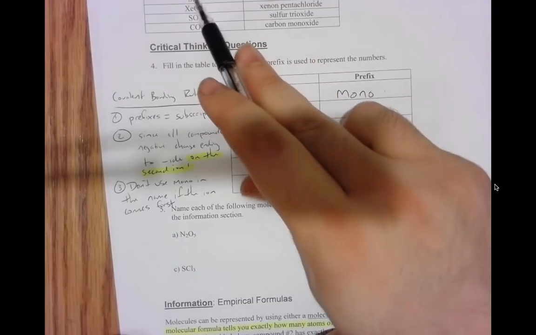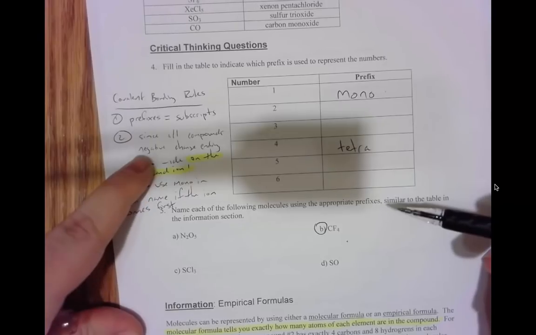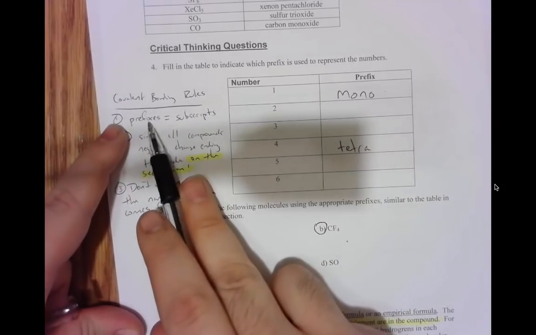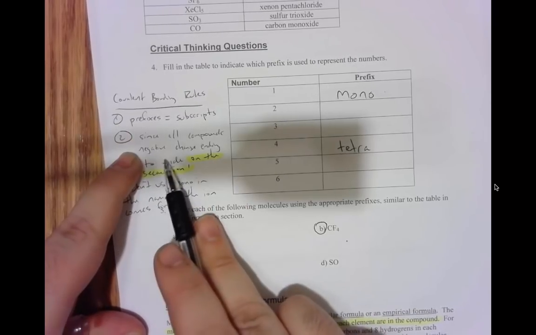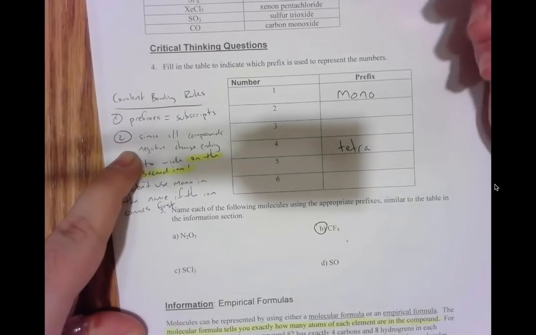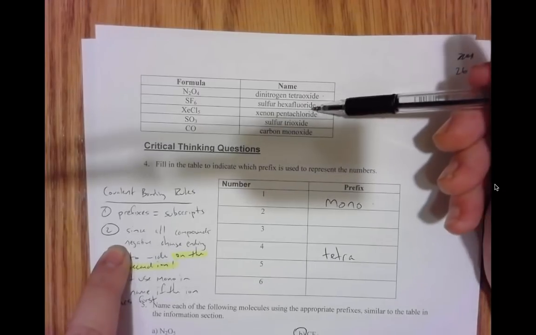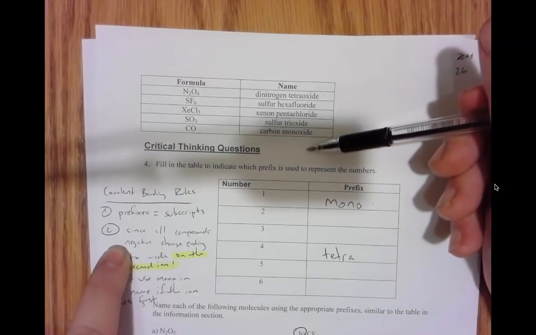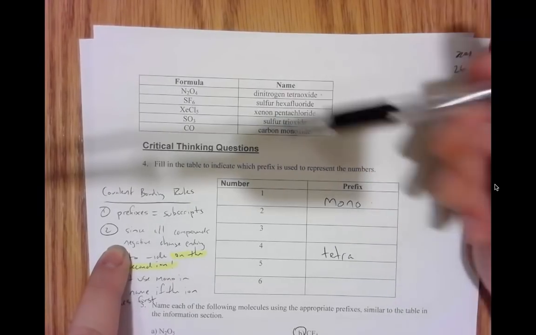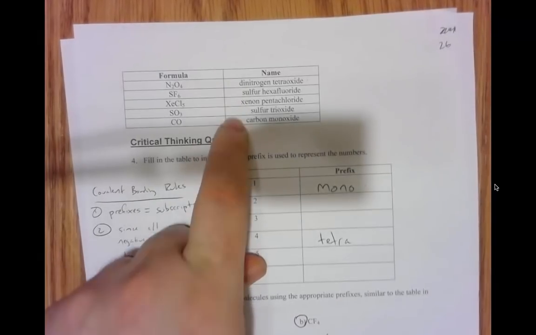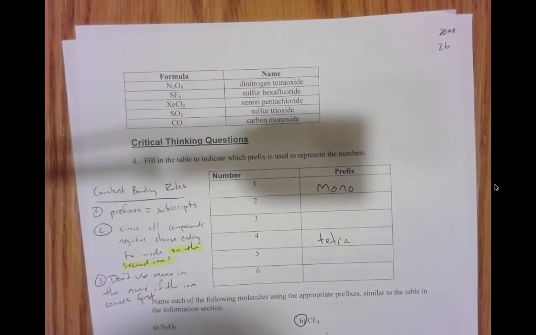So you guys can identify the other prefixes the same way. Look up the number and then pull off the prefix. So, covalent bonding rules. When we are working on covalent bonding, we know that the prefixes equal the subscripts. And then since all of the compounds we are working with are going to be negative, look at the ending of all of the names, all of the endings are "-ide". So we change the endings to "-ide", and we don't change the first name. The only thing we would change on the first name is adding a prefix, but we are not changing the ending. We do not change the ending of the first name.